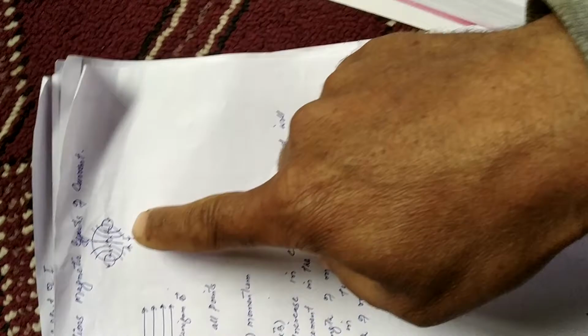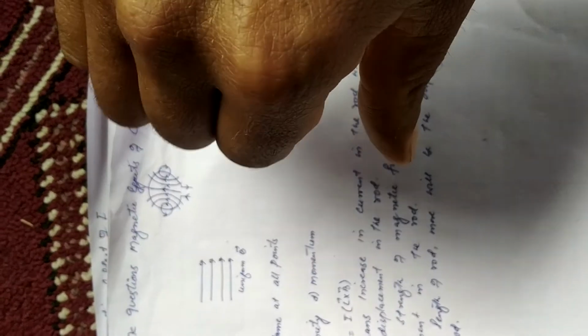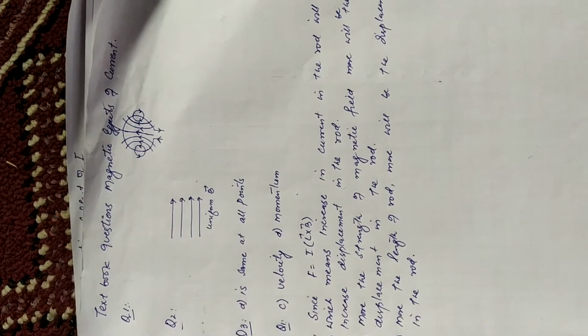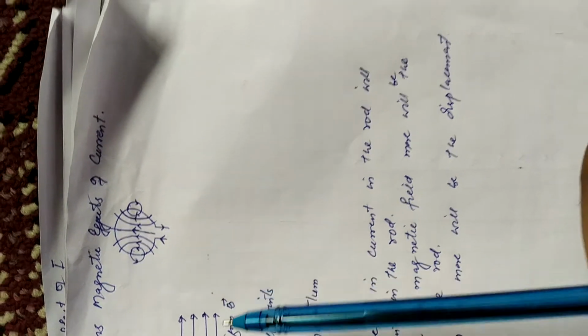For this portion I have to hold it in this direction because the current moves in the downward direction, downward in the plane. So the magnetic field lines are moving in this direction. You already know that the magnetic field line and the current carrying conductor are at right angles to each other. So these are the magnetic field lines drawn for a current carrying circular wire.